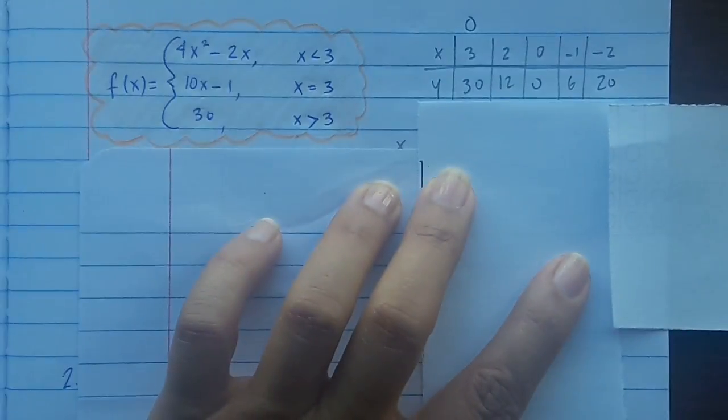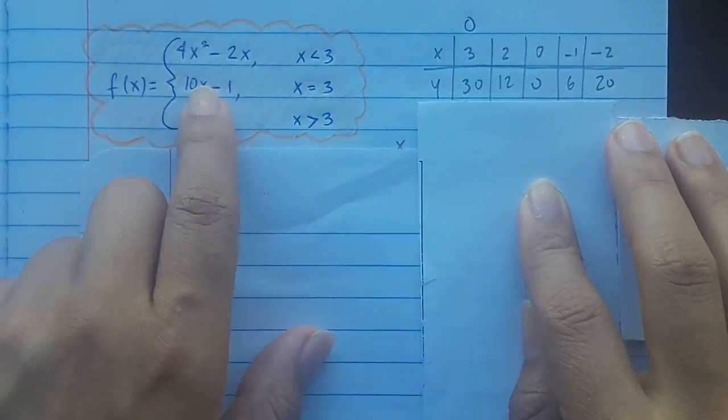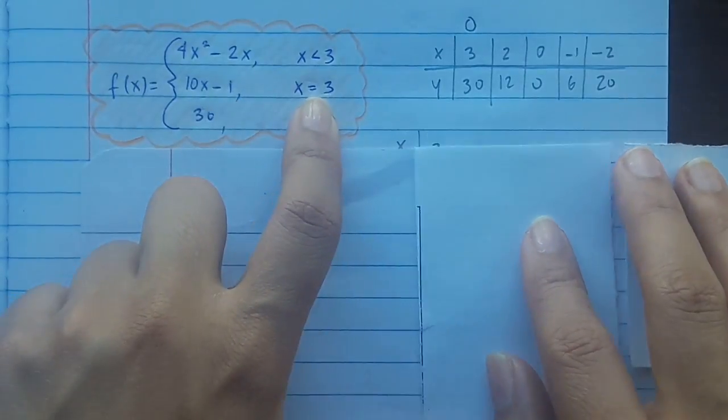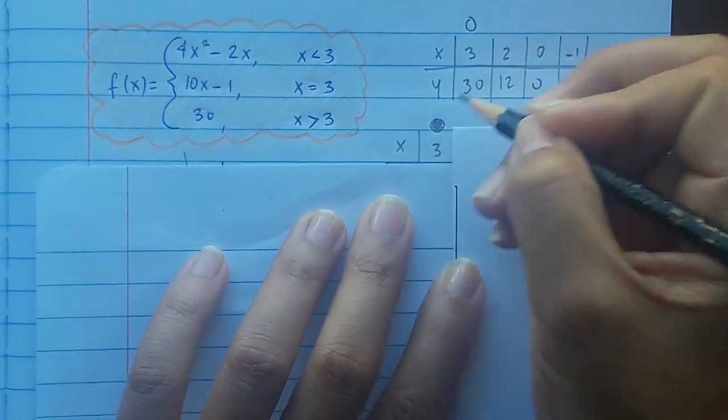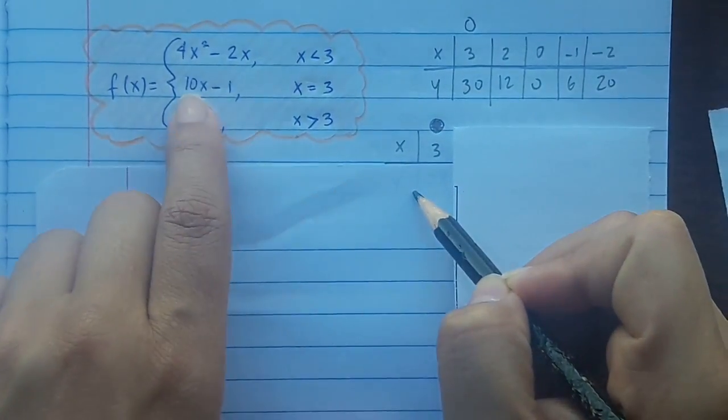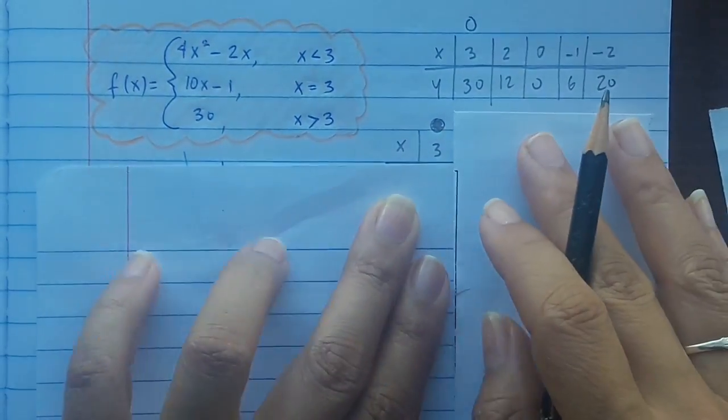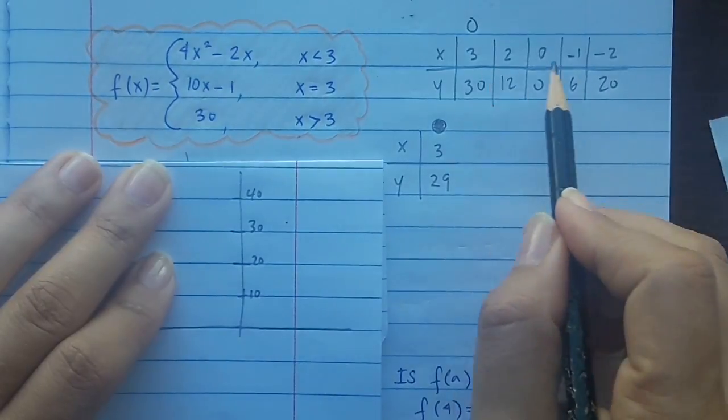Alright, what about for the second function when x is equal to 3? So x is only equal to 3. I go x is equal to 3, plug it in, 3 times 10, 30, minus 1, 29, and it's a closed circle because it's equal. This is a listening check, color in 29, color in 29. And the last one, whenever x is bigger than 3, it's always equal to 30.